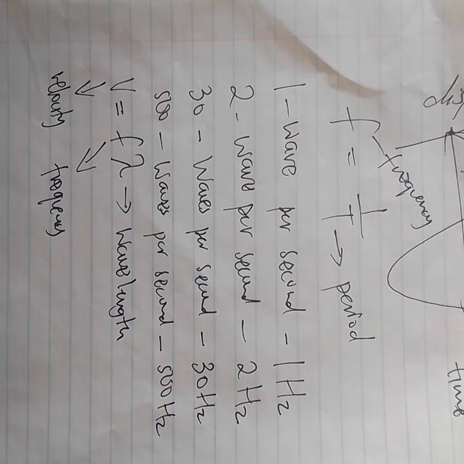Basically, we are multiplying how long each wave is by how many there are per second. That gives us the velocity of a wave.